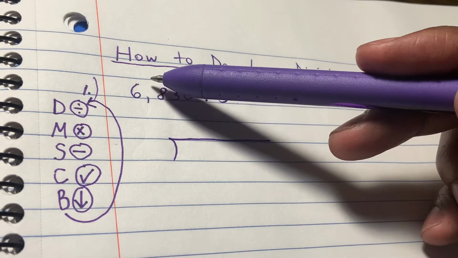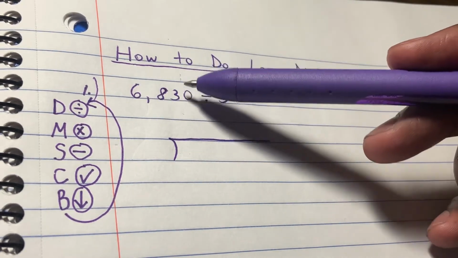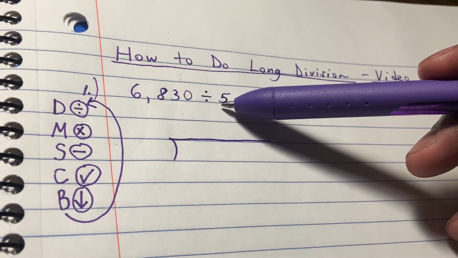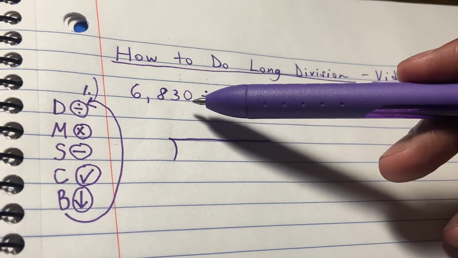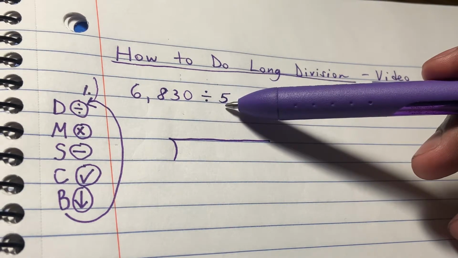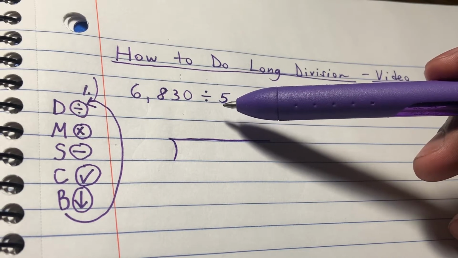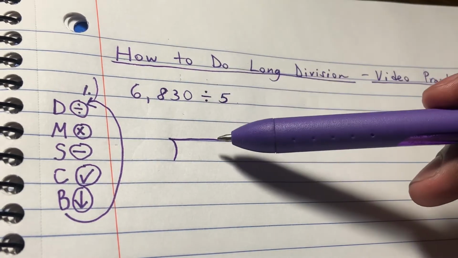For example, could this number, 6,830, be 1 instead of 6,830? 1, in other words, divided by 5? Could you actually do that in math? Yes, you can. You can divide a small number by a larger number. It's just that when you do that, you get a decimal answer instead of a whole number. All right. So please don't get accustomed to saying the big number is always the number inside.